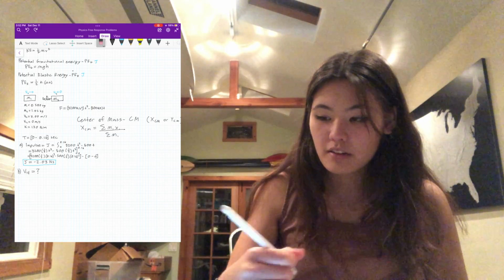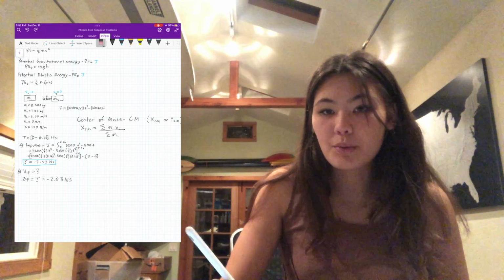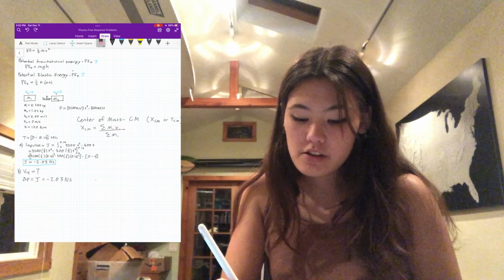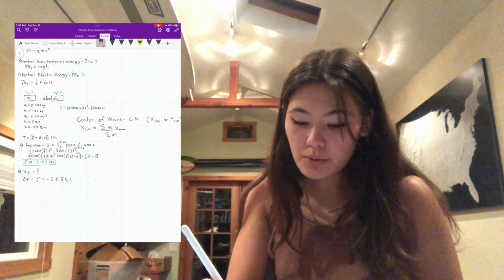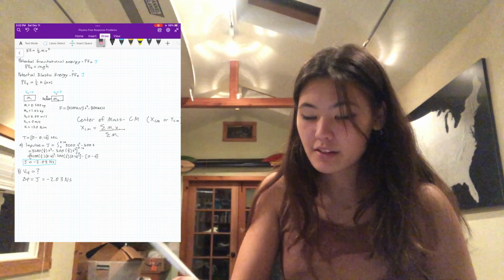So we can start off by saying delta p, or the change in momentum, is equal to J, which is equal to what we just found, negative 2.03 newton seconds.